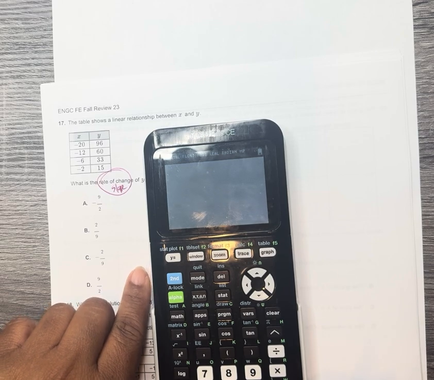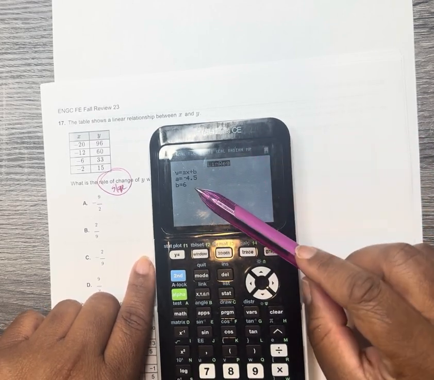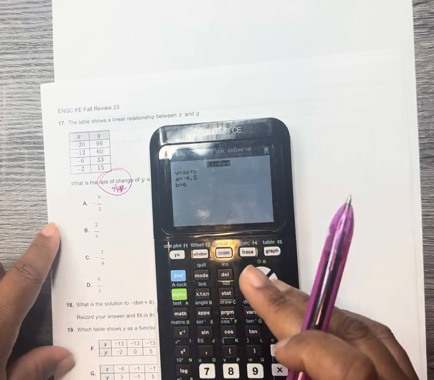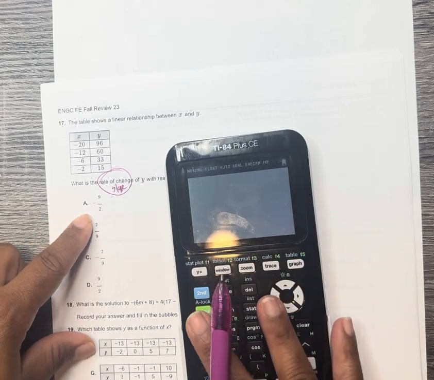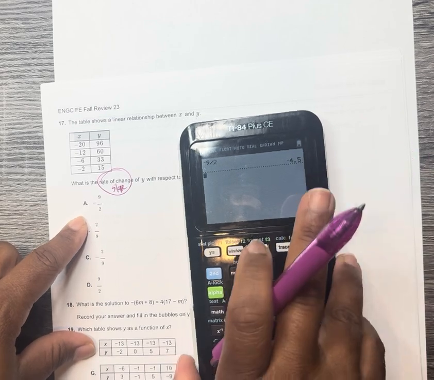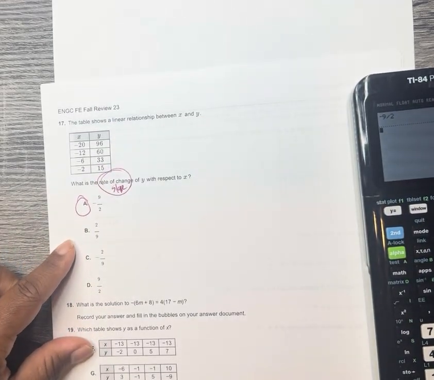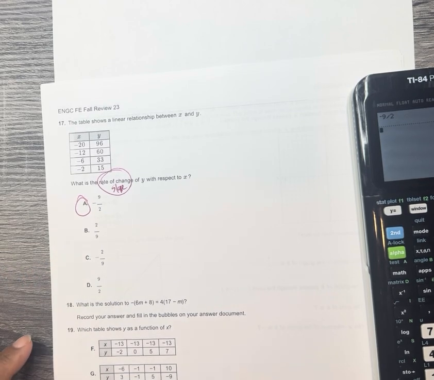And what do we know? Our slope is negative 4.5. And if you plug this in, like clear it out, we know it's supposed to be negative 4.5. Negative 9 over 2 is negative 4.5, which is how we know our answer should be A. All right, it should be A.